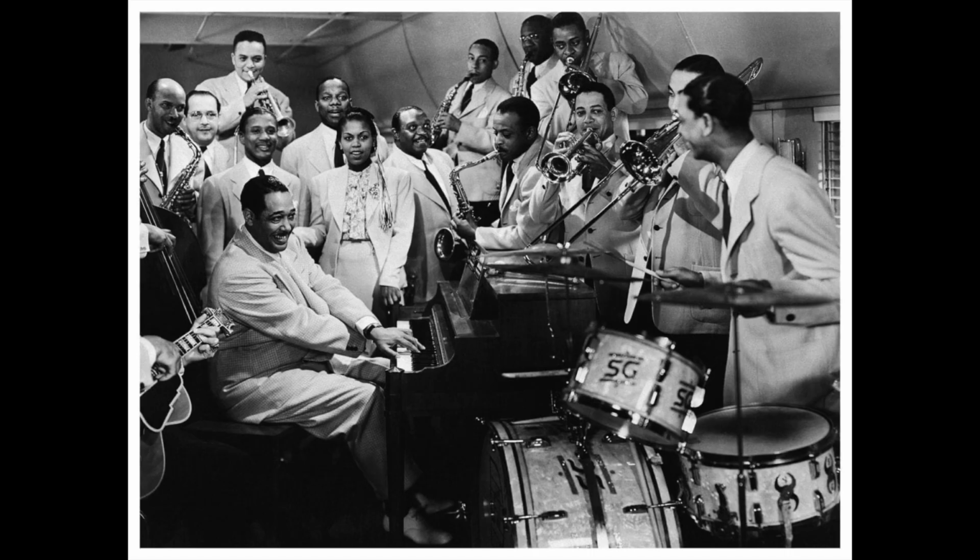Take the A Train is a swing-era classic that became known as the signature tune of the jazz orchestra of the famous American band leader and composer Duke Ellington.